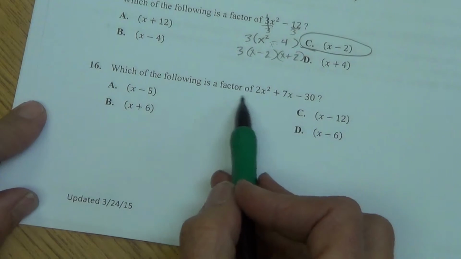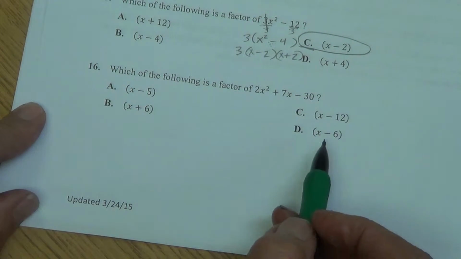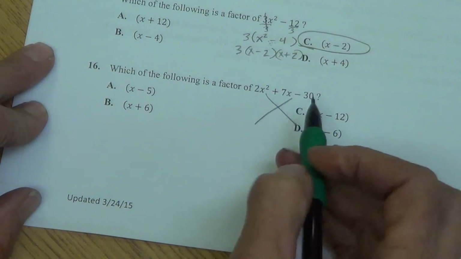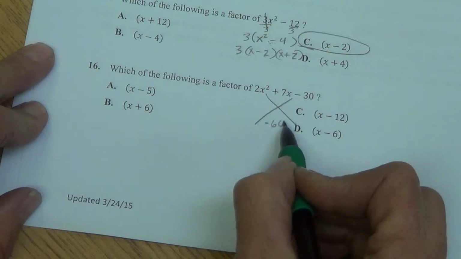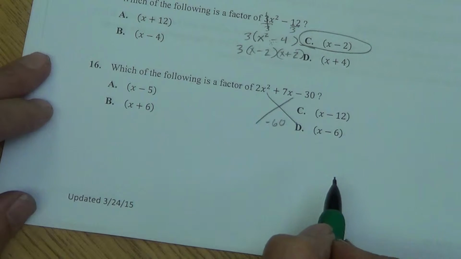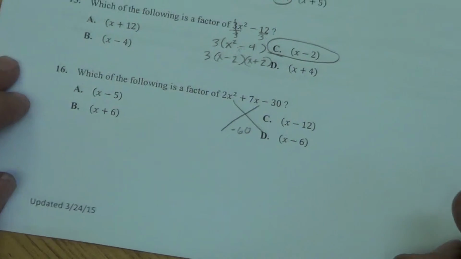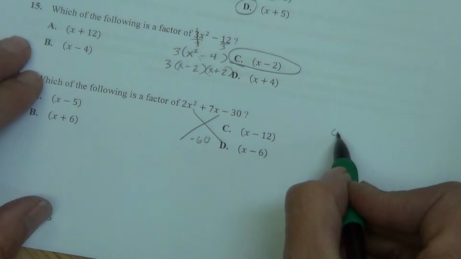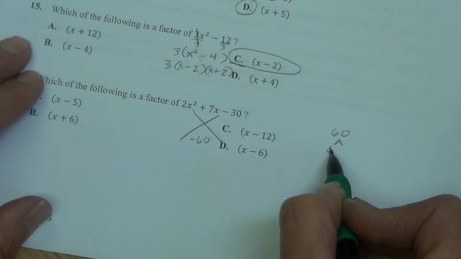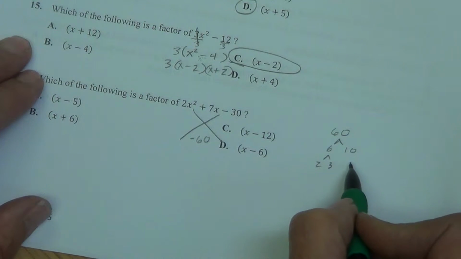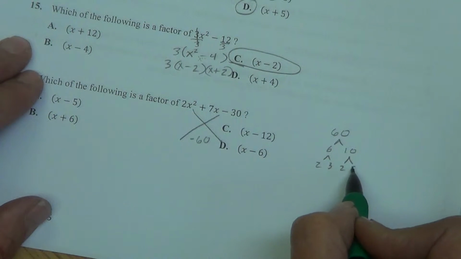Okay, which of the following is a factor of this? Well, we play our x game. You guys got really good at that. Negative 30 times 2 is negative 60. Now we have to think of our factors that would end up being 7. This could be a little bit challenging, so I'm going to show you what I do when I think of my factors. I break it down: 6 and 10, 2 and 3, and 2 and 5.